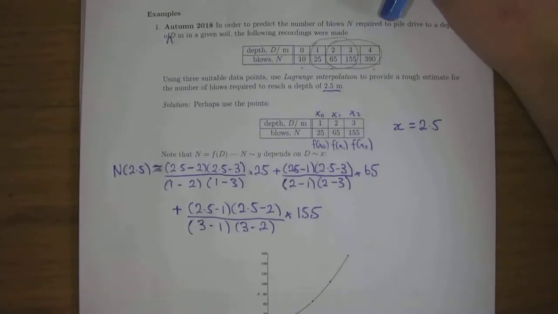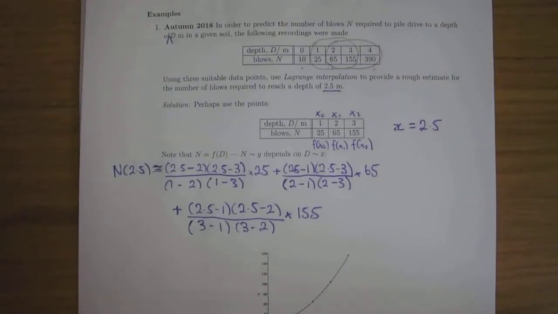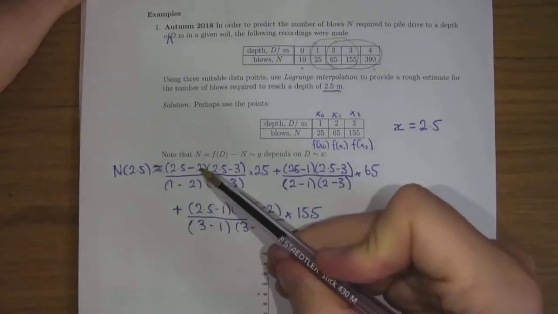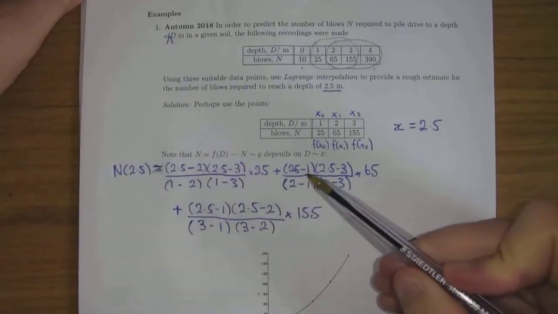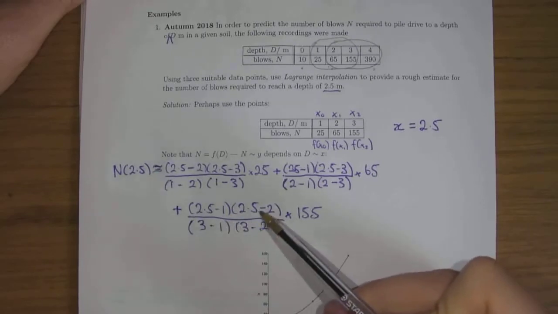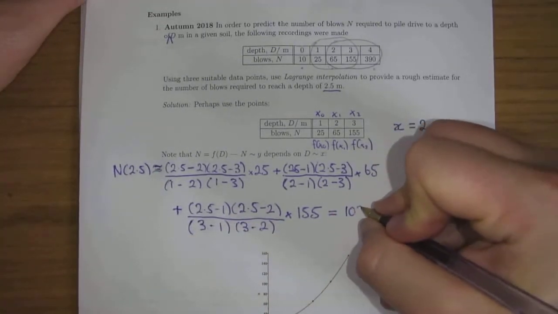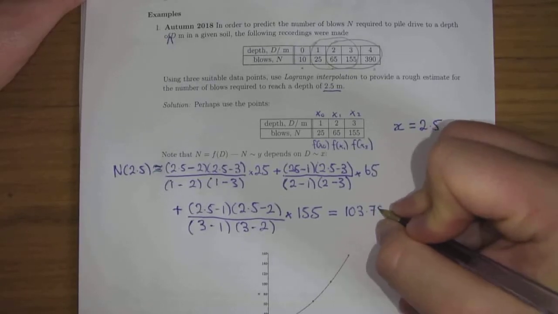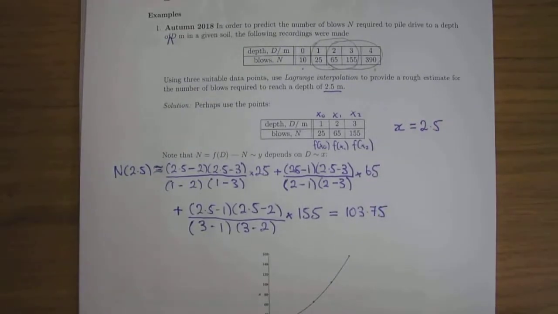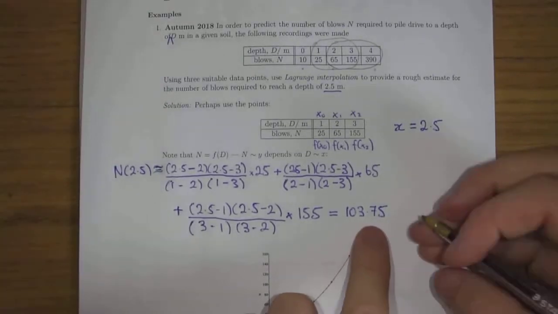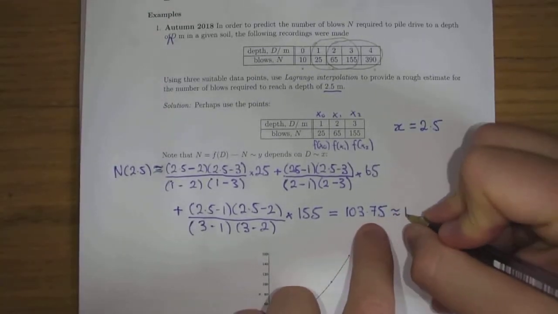The other thing is it's very easy with such a stupid formula to make a little mistake. How I check it is I just check these numbers here, which must all match up, and they do. 1, 1, 2, 2. Yeah, so it's good. So this, I remember from previous years, is 103.75. Now it's a number of blows, so it's going to have to be a whole number, and so I'm going to round that to 104.